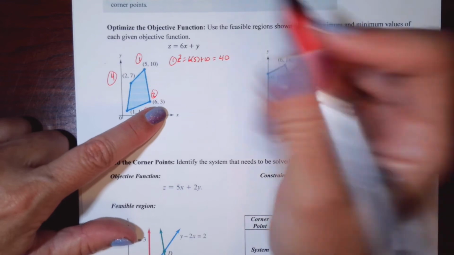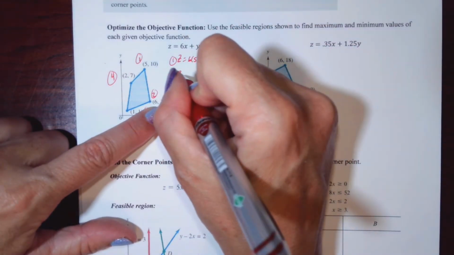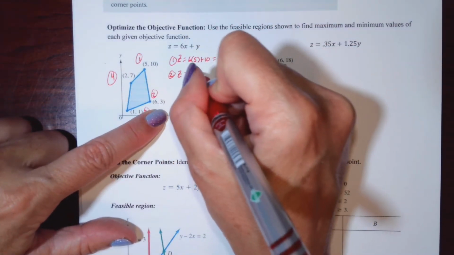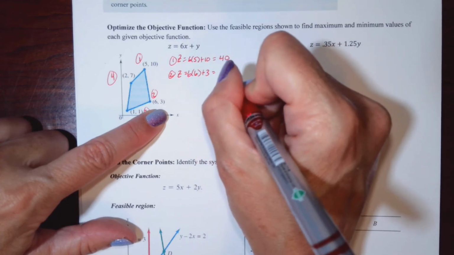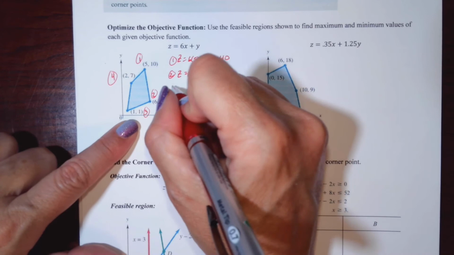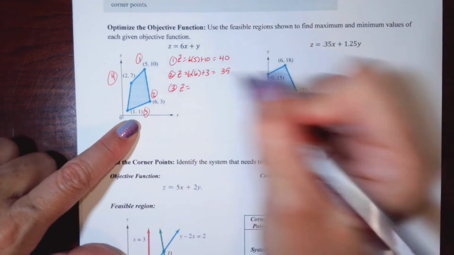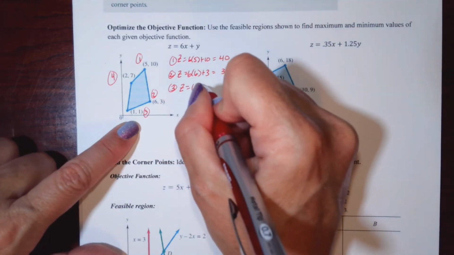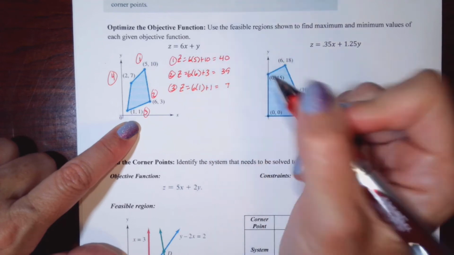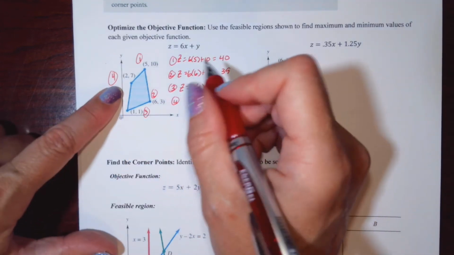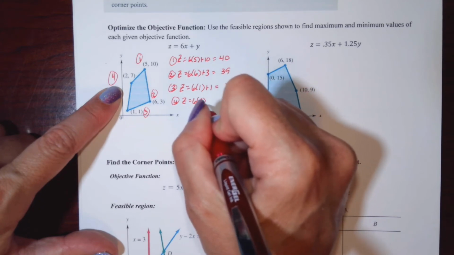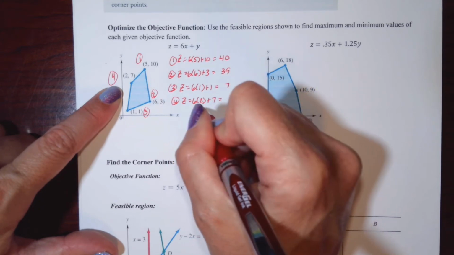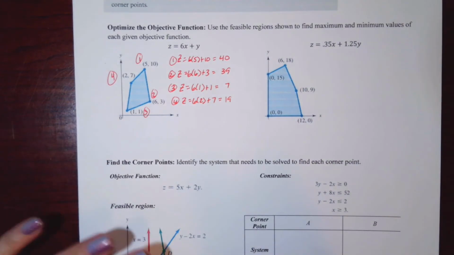For corner point 2, my objective function z, I have 6 times 6 plus 3, which is 36 plus 3 is 39. For corner point 3, my function value z is 6 times 1 plus 1, which is 7. And then my fourth corner point over here is z equals 6 times 2 plus 7, so that's going to be 12 plus 7 is 19.